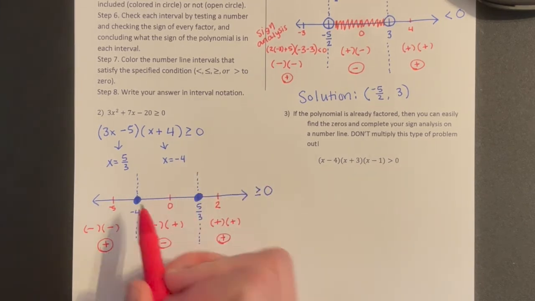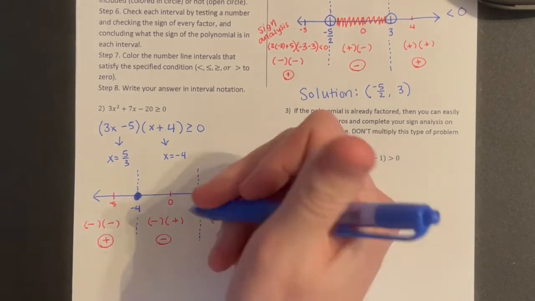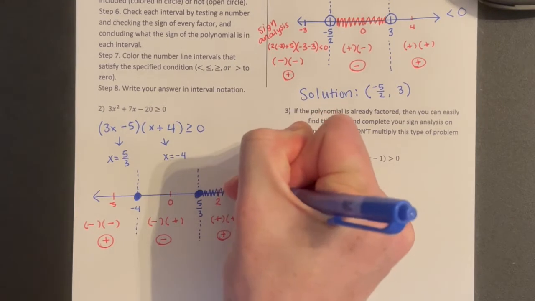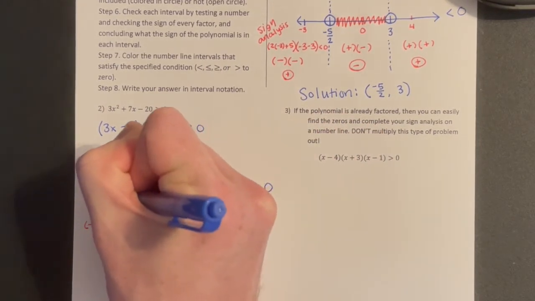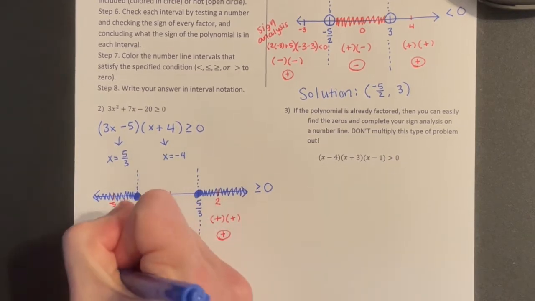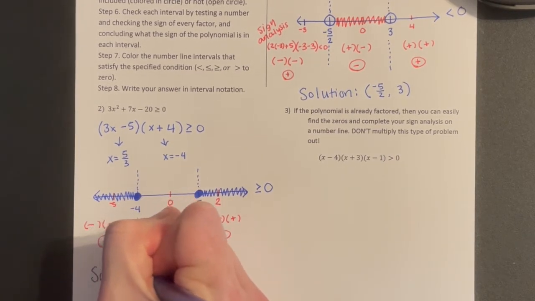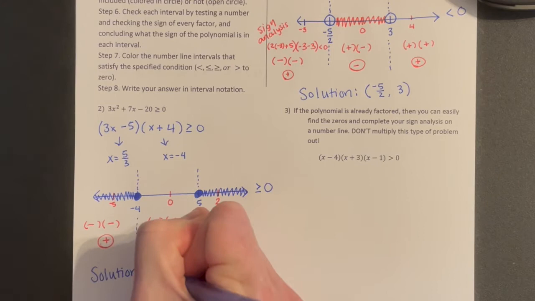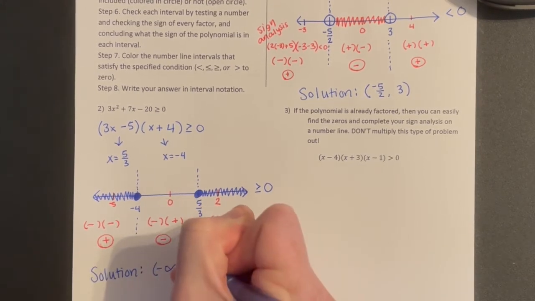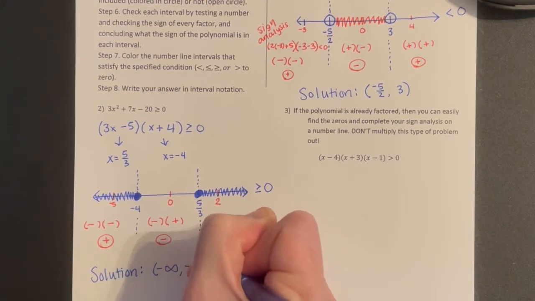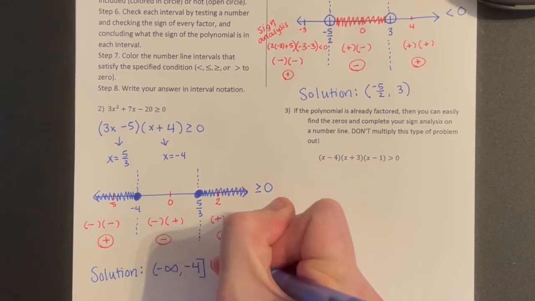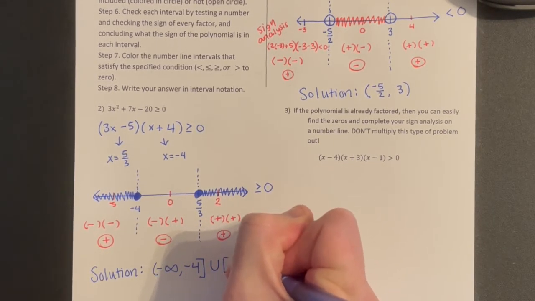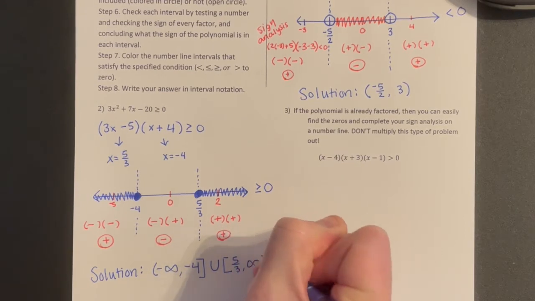We already found the equal to sections. So the greater ones are going to be these positive values. And that's going to be off to the sides here. So our solution region would be -infinity all the way to -4 with a bracket, since it's got the equal to, it's included, union, bracket, 5/3, all the way to infinity.